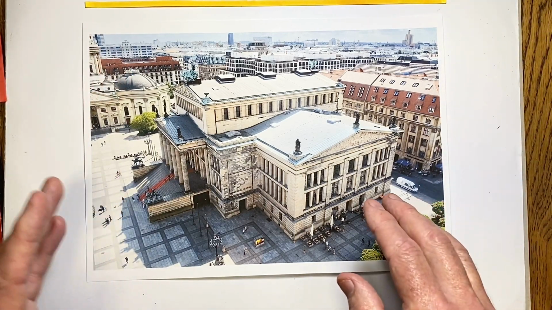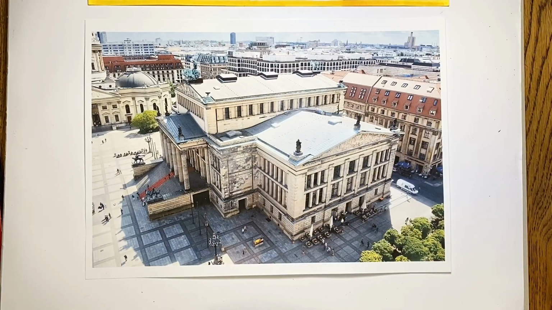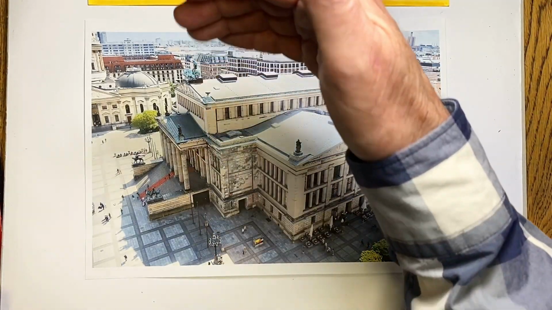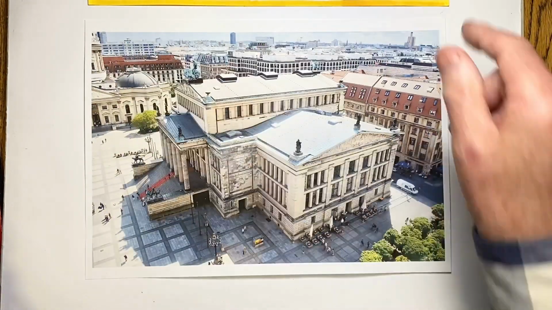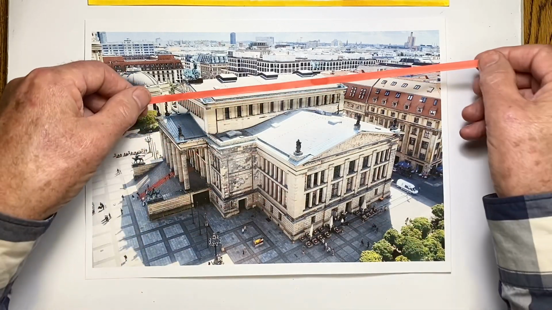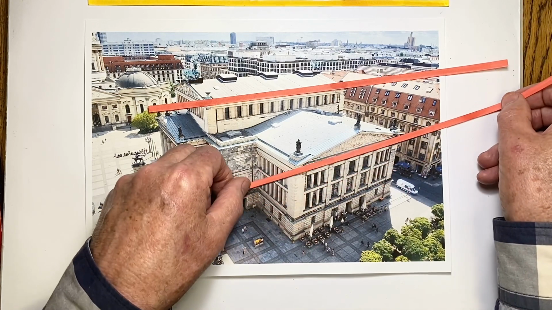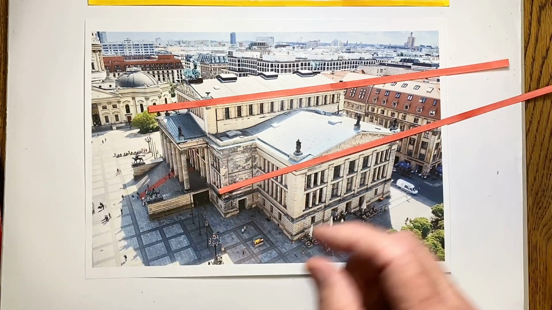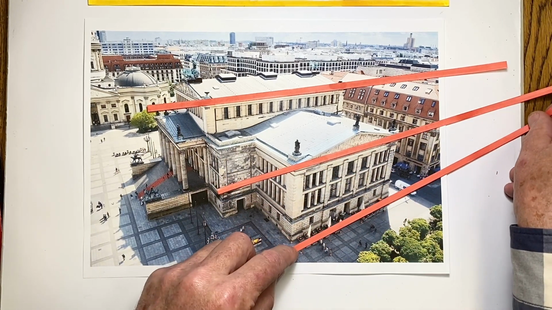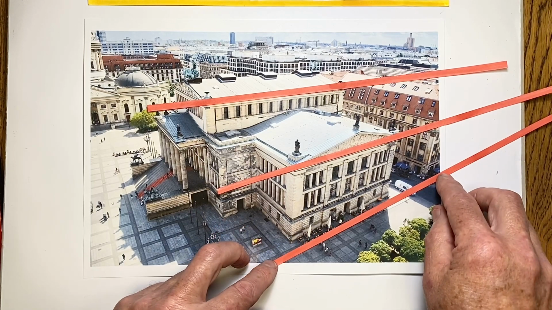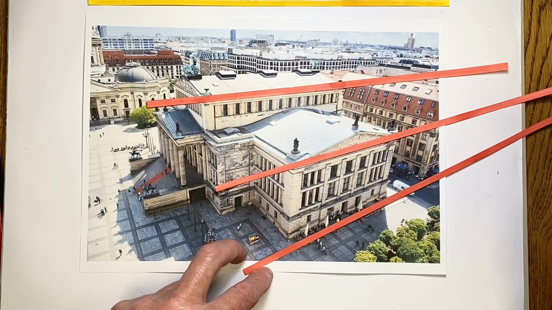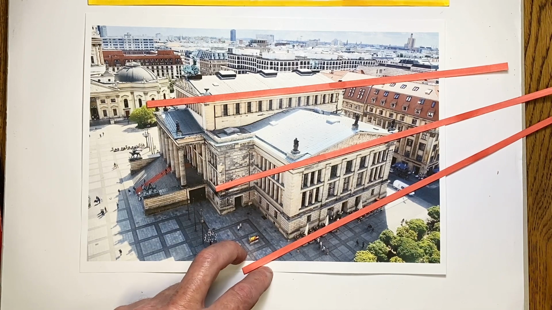And so, in fact, all of the lines are below eye level. And if we are to get a sense of where the vanishing point would be for all these lines going off to the right, we can see that the vanishing point is going to be way, not just off the paper, but actually off the table.